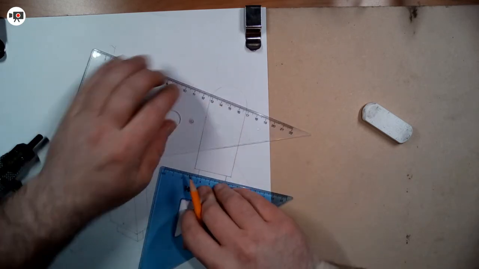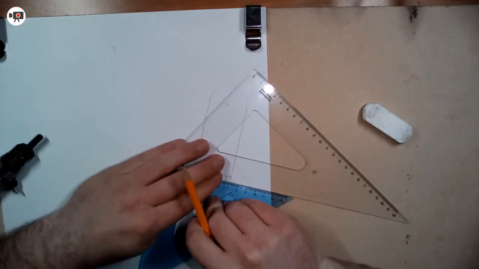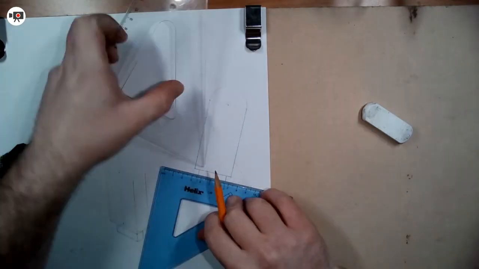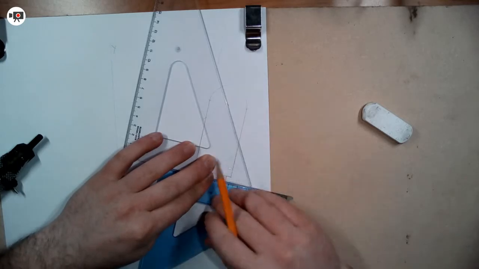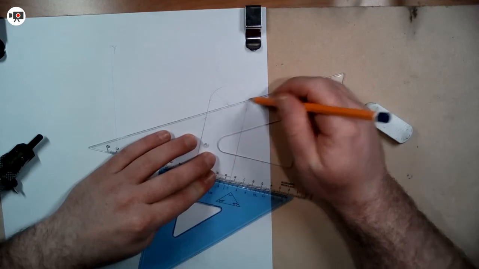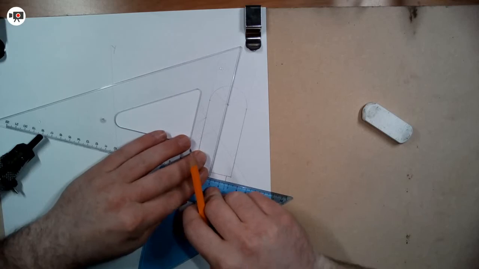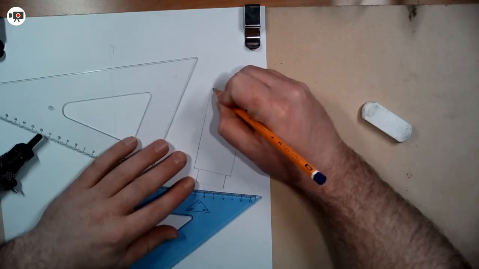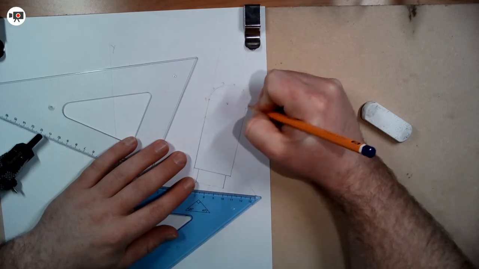Drop it down, and then I can come up at 30 degrees, 60 degrees, 60 degrees, and 30 degrees. I'll also find the very top, the midpoint of the curve, to come up at 90 degrees. So now I have point 1, 2, 3, 4, 5, 6, and 7.